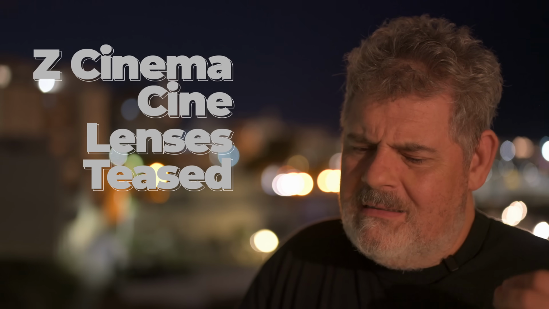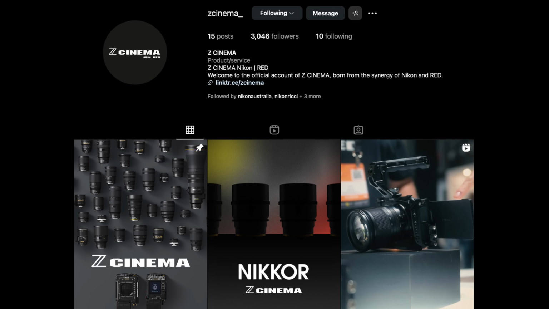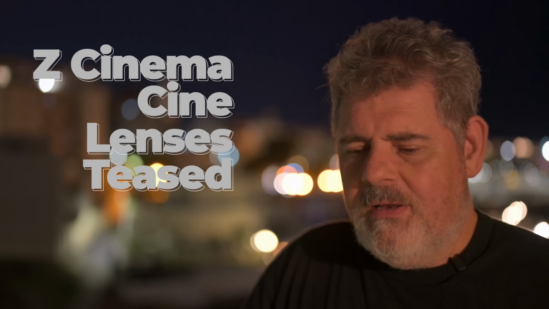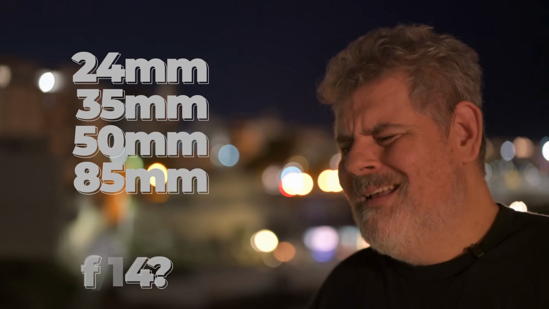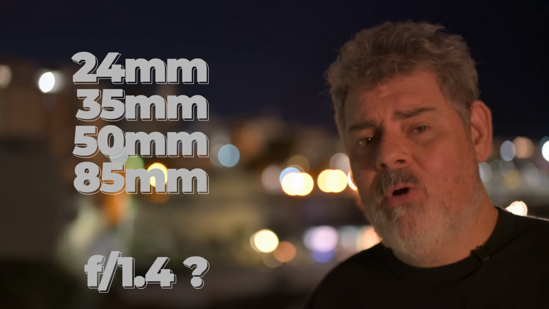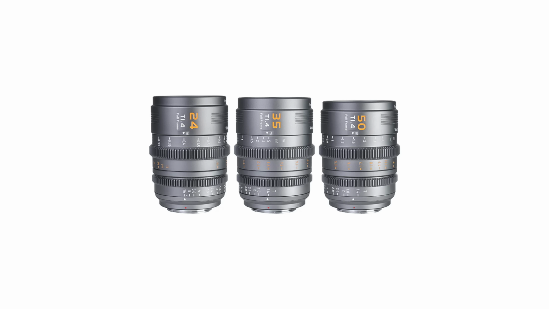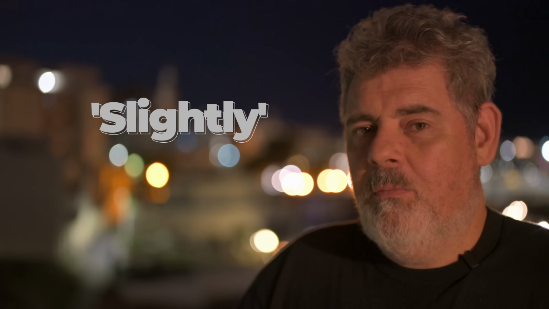The Cine glass is so exciting. As I talked about in my recent live stream and in a previous video, we've got 4 lenses. They're probably a 24, a 35, a 50, and an 85. And there was a great theory brought up in my live stream that these might be 1.4s. And again, that makes a lot of sense. I've been testing some Sirui 1.4s, and they are a similar sort of size, similar sort of ratio. I think there is a lot of synergy between Nikon and Red, and I think it might have been going on slightly longer than we've thought.